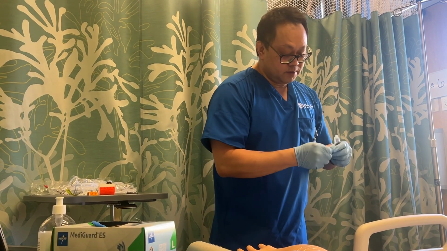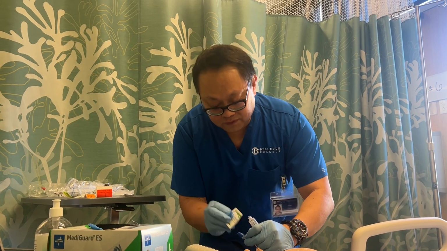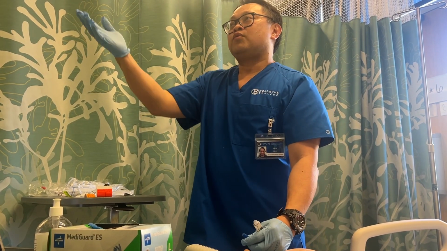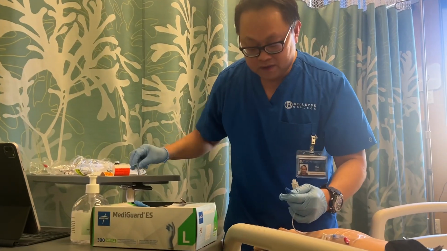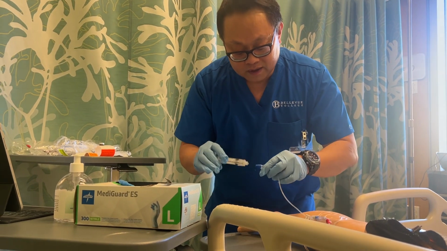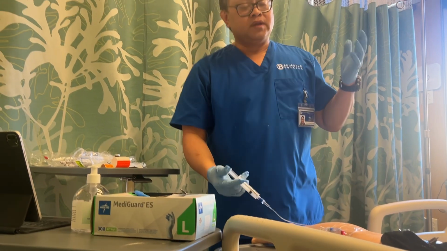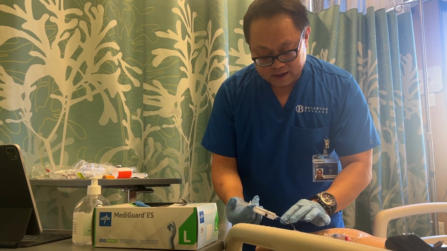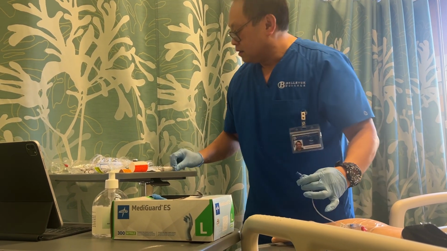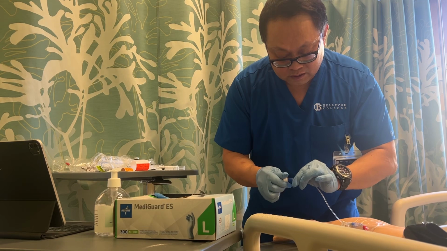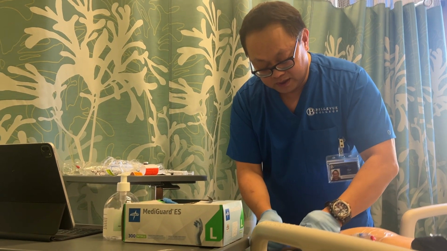Okay, so I'm going to uncap this, scrub it for 5, and ideally I would wait 2 minutes after the medication administration. I would scrub it for 15 seconds, let it dry for 5, and then I'm going to connect it again. Ideally, you want to flush the first milliliter at the same rate as the medication, and it is flushed at the same rate as the medication. And again, I am going to lock it. Okay, we'll pretend that that is a cap.